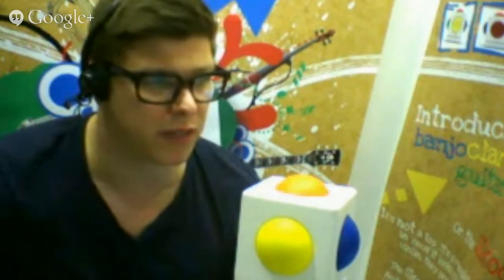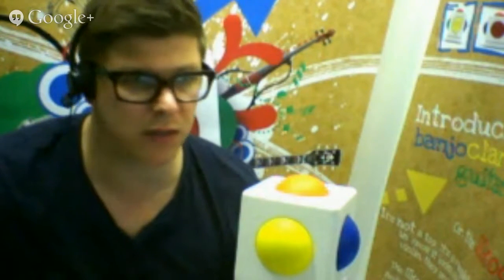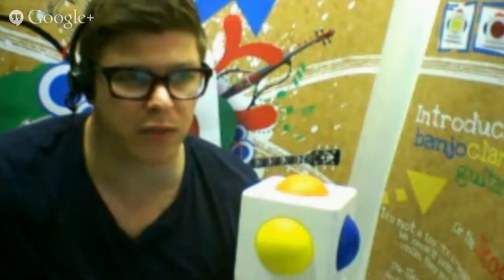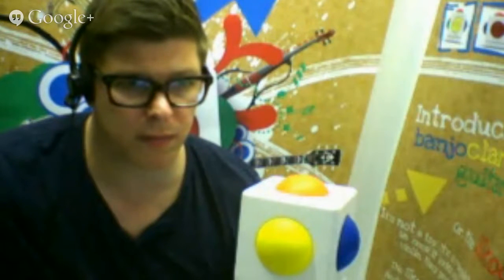So the first thing that I'm going to do is switch from this view to a view where you can see my desktop, so that you can see what's happening in the software. We'll also have a feed on the desktop of the video, so you can still see what's happening on my Skoog there. So if I click share my desktop, and then share desktop, there we are.